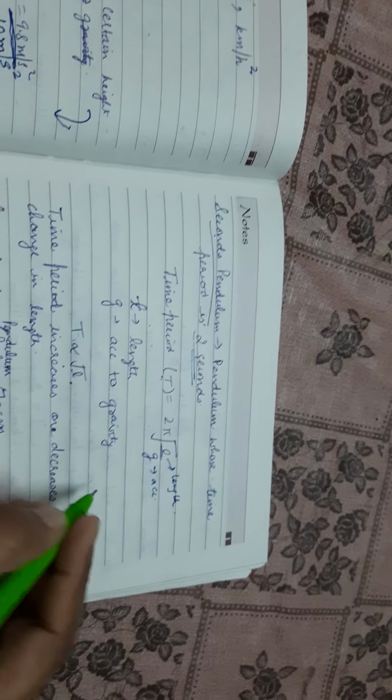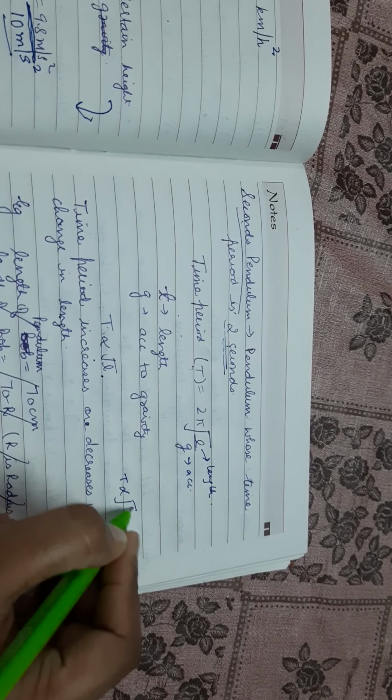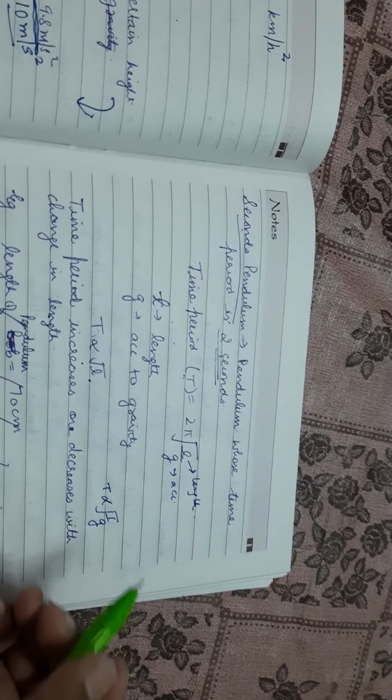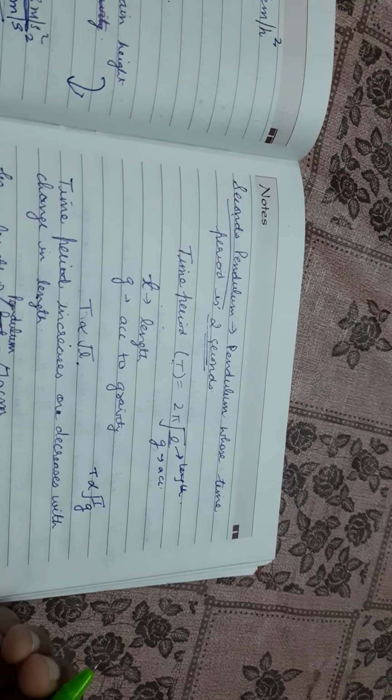And it is inversely proportional to square root of G. Understood? I hope you all have understood the chapter till here. If you have any doubts, call me anytime. Thank you.